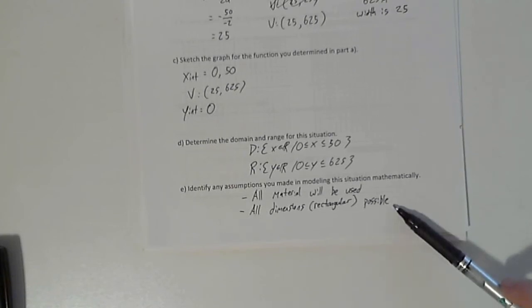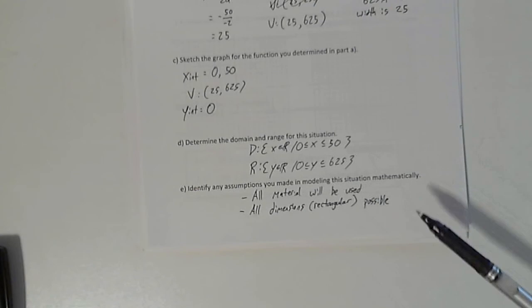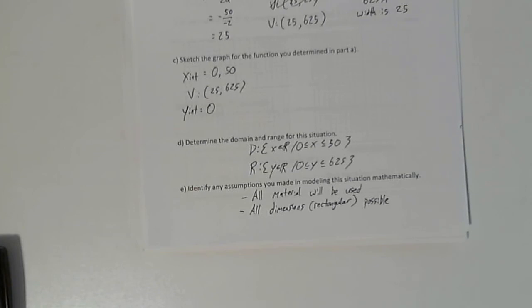Sometimes you might get a question where it says the fences come in 1 meter sections, and you have to build a rectangular fence. In which case, it wouldn't be all real numbers for our domain and range. It would actually be all the integers. You could only choose 1, 2, 3, or 4 for the width and the length. There's no such thing as 1.358 or something.